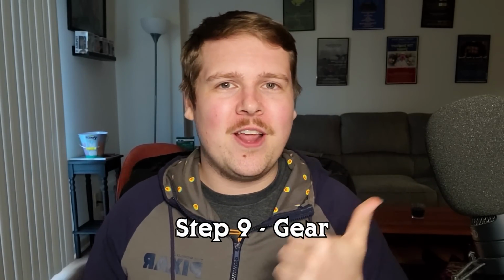And the final step, step 9 for Pathfinder 2e character creation, at least for me, is gear. First thing, I always take an adventurer's pack. I am not the kind of player who looks for every little tiny thing I want to buy. I like just being able to add an adventurer's pack, subtract however much gold that is, and just be happy with my backpack, my salt, my rations, my bedroll, and get that all out of the way.